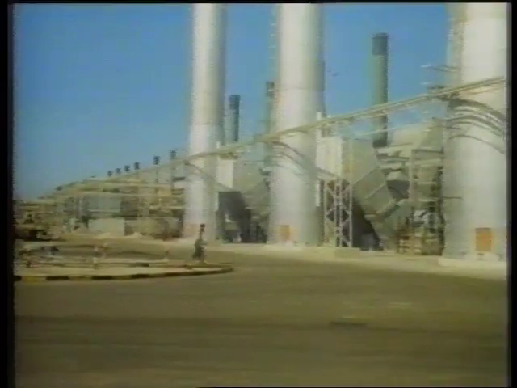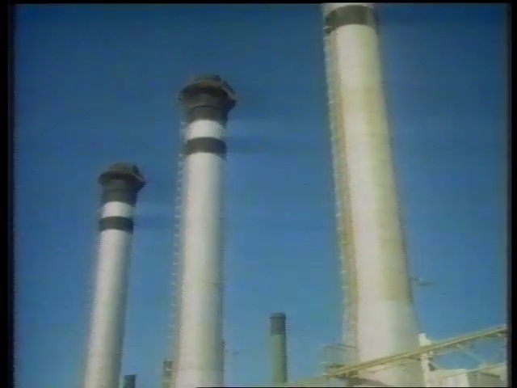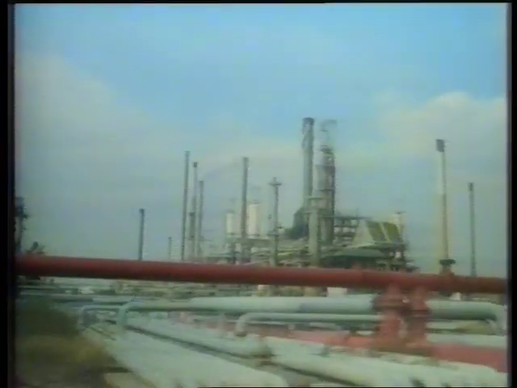The oil is carried by pipes or tankers to storage tanks and then taken into an oil refinery.